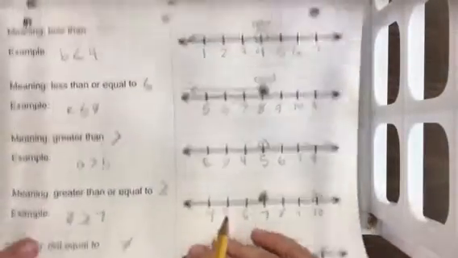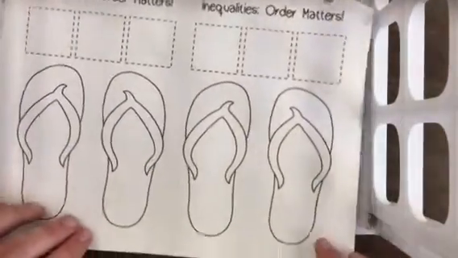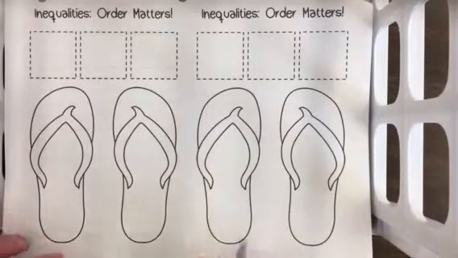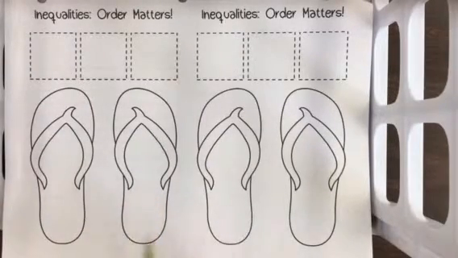Okay, flip your page over to the next page. I made a mistake. I only wanted one set of flip-flops on here, not two, but that's okay. Let's keep going.